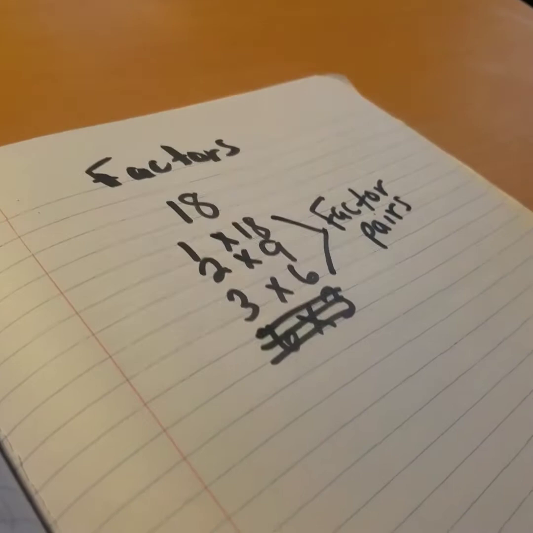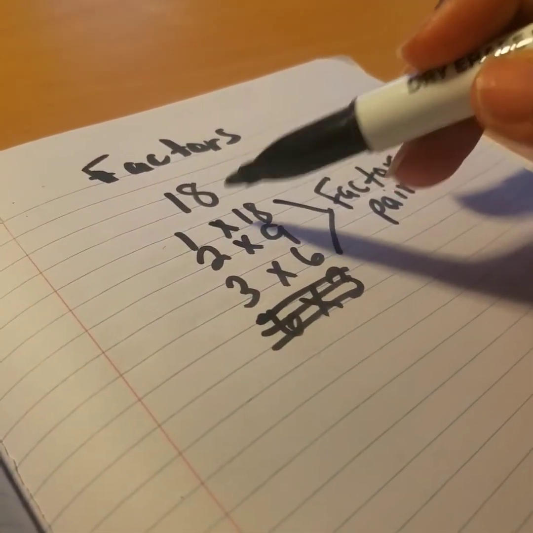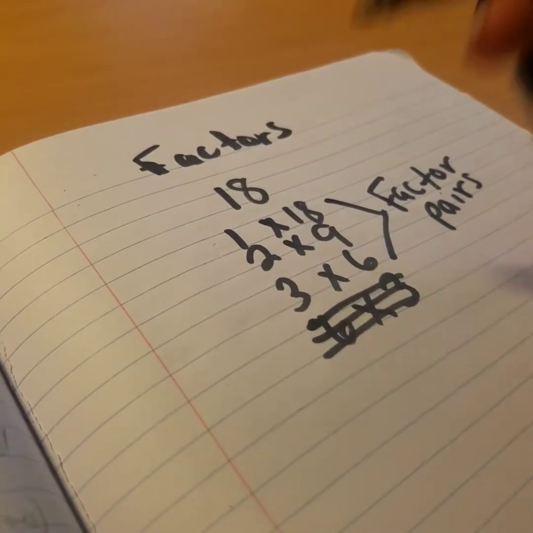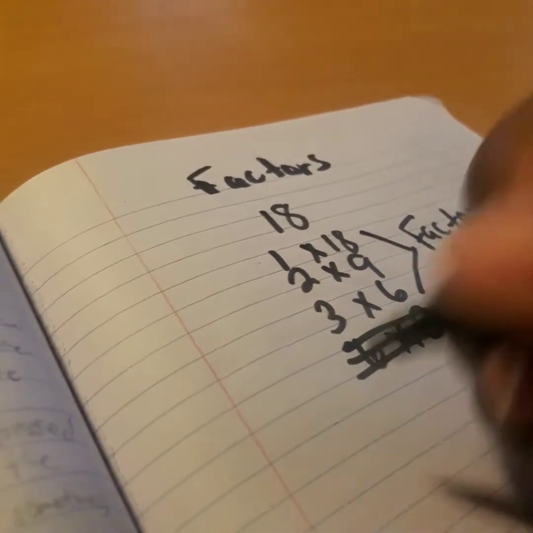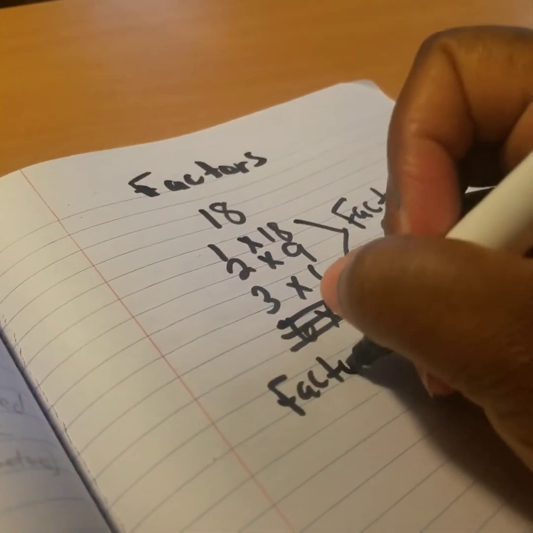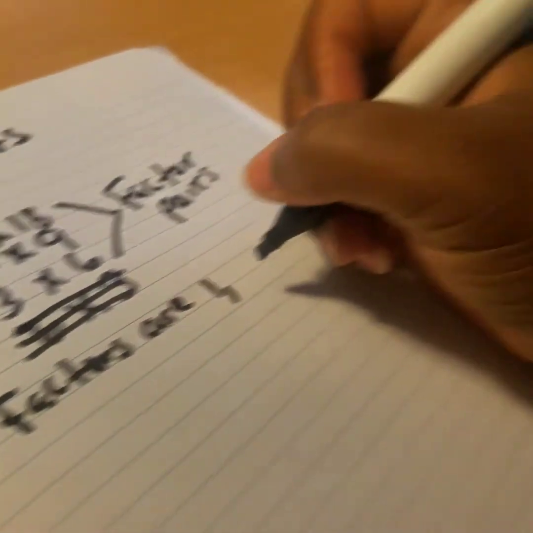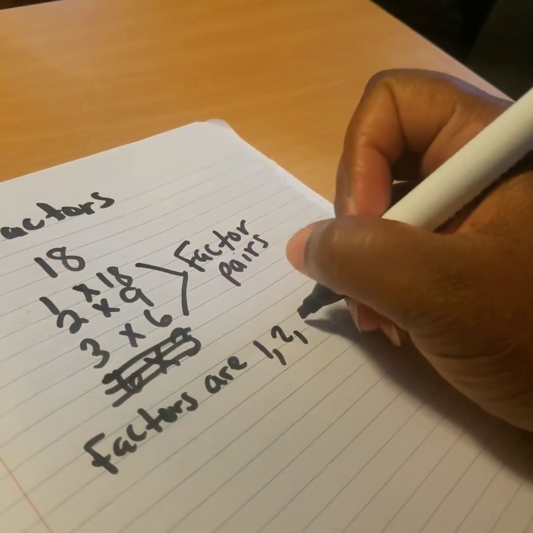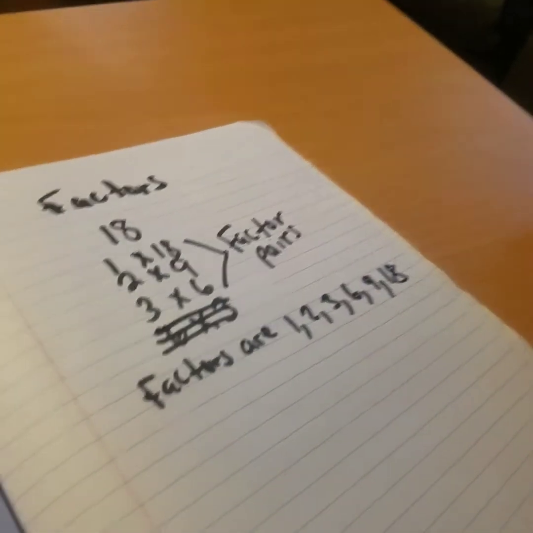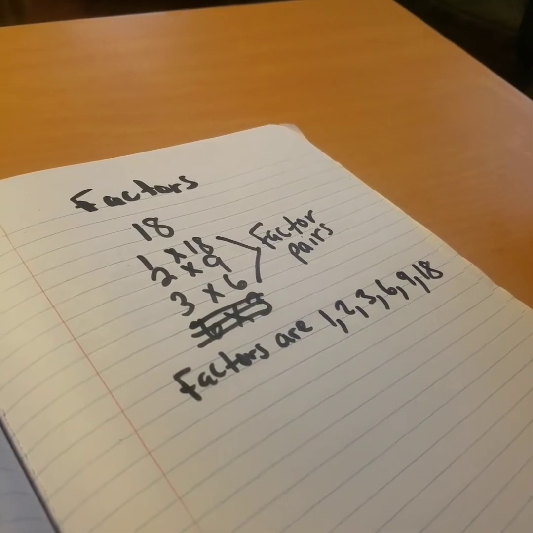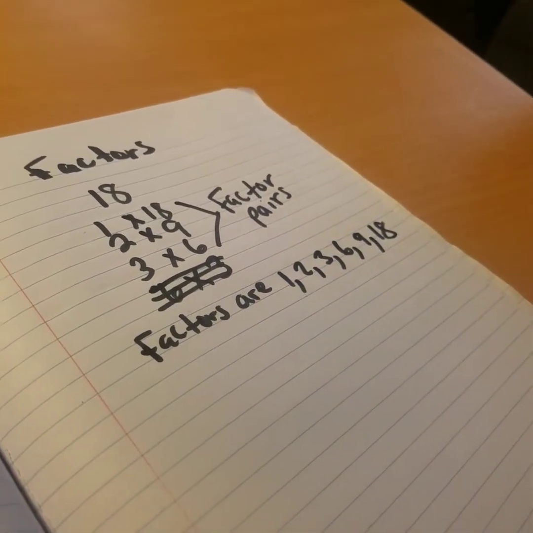Now, the factor pairs, they're not the factors. The factors are the individual numbers that you had to multiply by another number. So the factors are 1, and I like to go in order, 2, 3, 6, 9, and 18. And what we just did was we found the factors of 18 by using factor pairs.